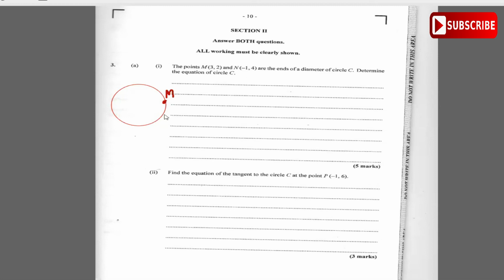Okay, since I want to be accurate, let me make it more accurate. So M is somewhere like right here. This would be M, and this would be N. All right. So this is the diameter.